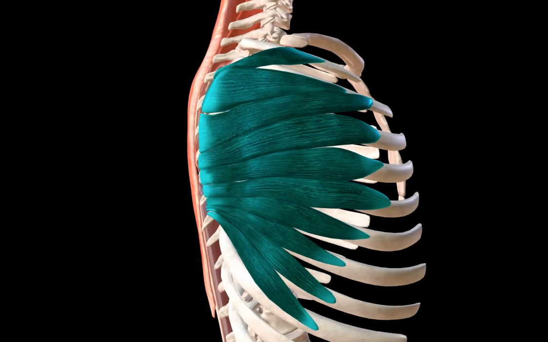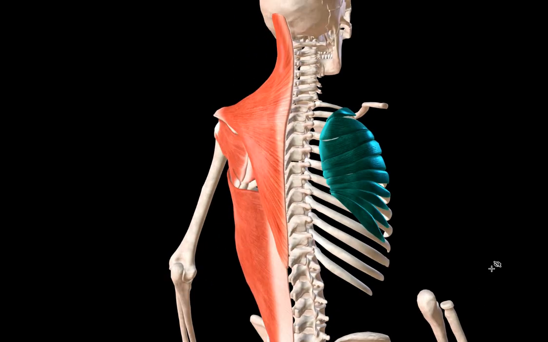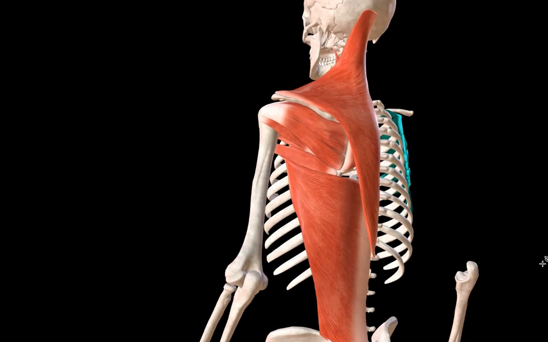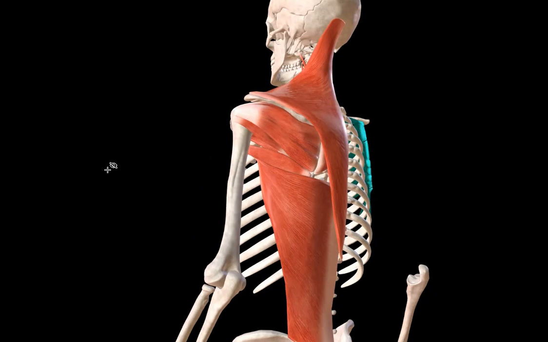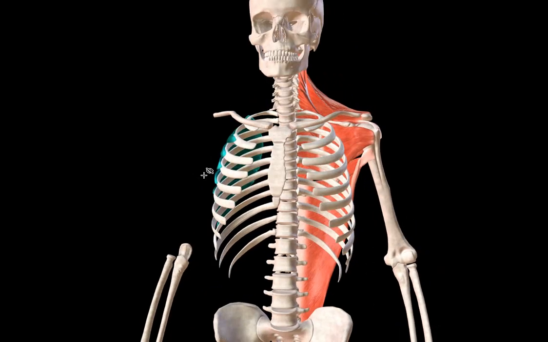So there we are. That's just a quick whistle-stop tour to give you a greater understanding, a greater 3D overview of some of the muscles that we covered during our practical session for this module, and I hope that's been helpful.